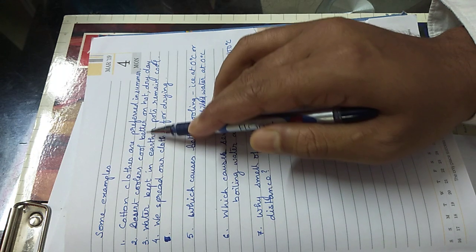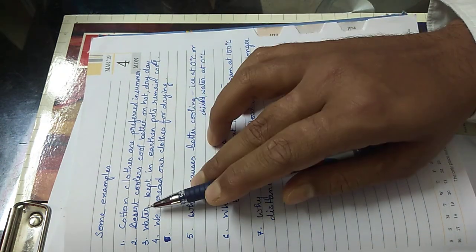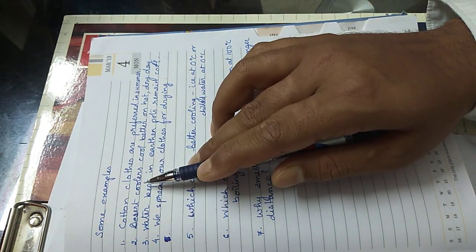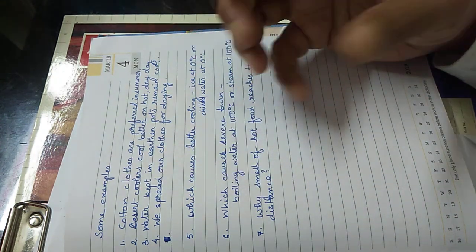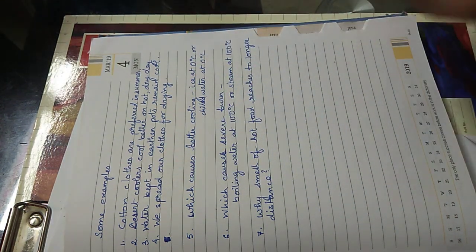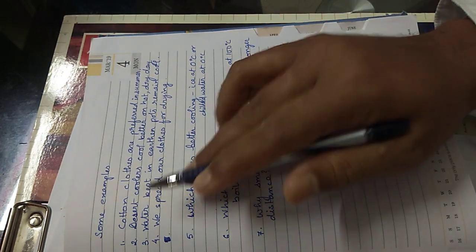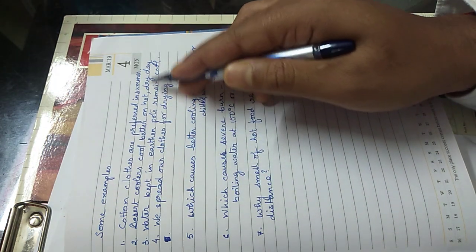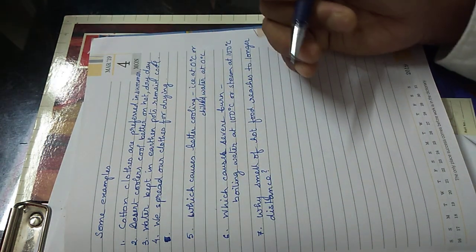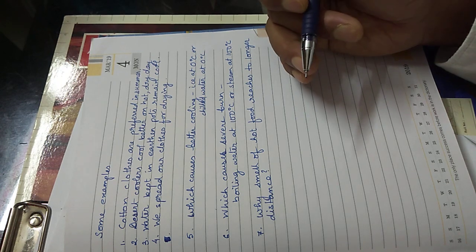Similarly, desert coolers cool better on a hot dry day. Desert coolers means actually air coolers. You know how an air cooler works. We have to put water, and when you switch on the fan, the water will evaporate. While evaporating, it will take the heat from the surroundings and make the air cool. So why does a desert cooler cool better on a hot dry day? Because on a hot dry day the rate of evaporation will be faster and the cooling will be better.